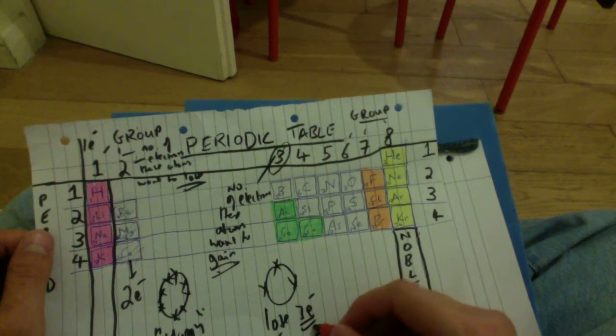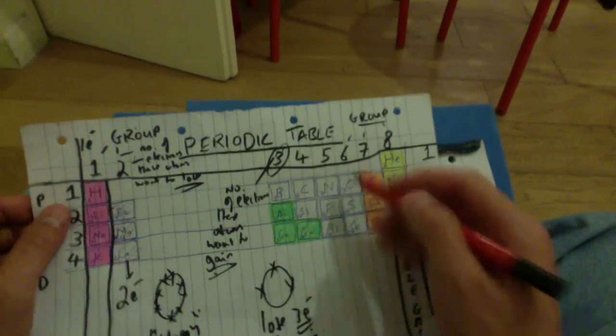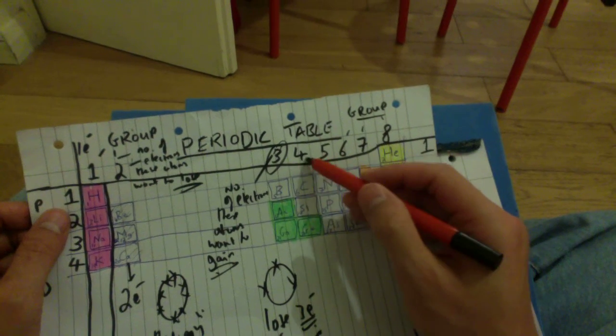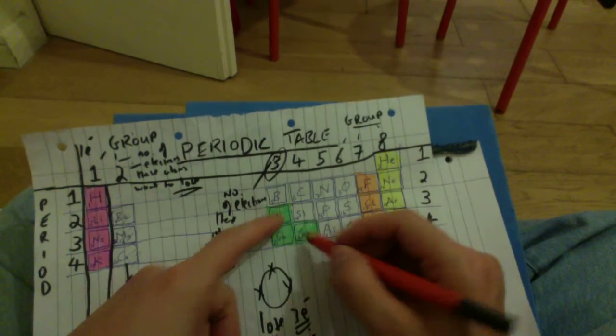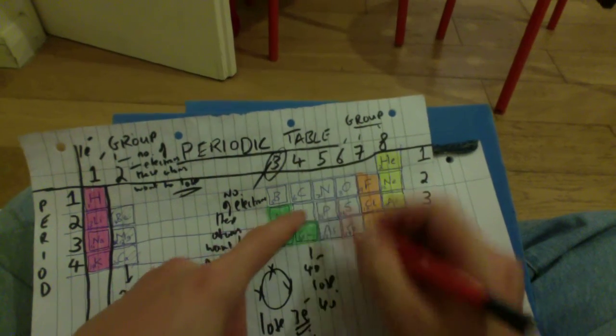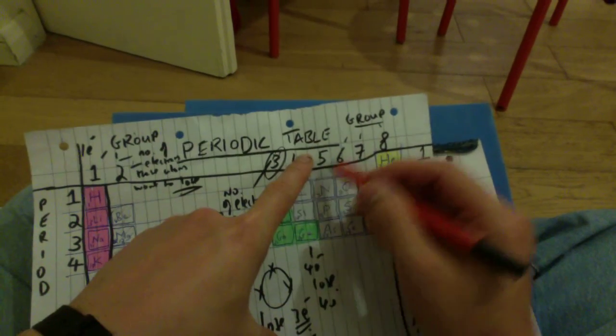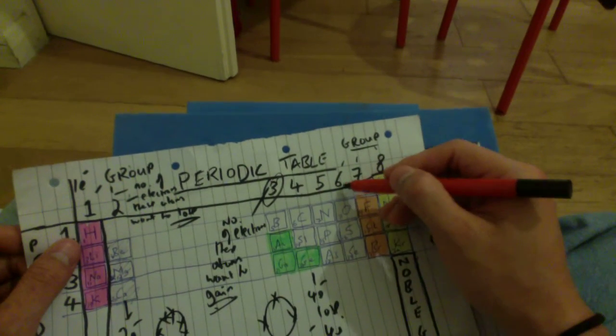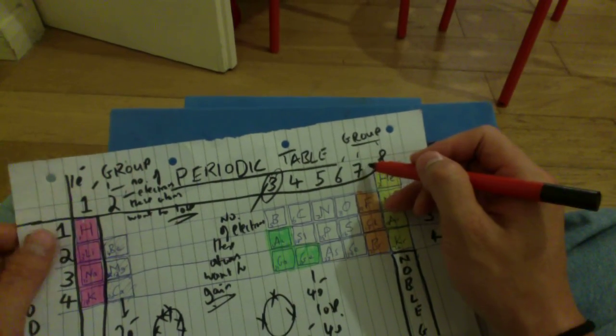I mean, it's a lot easier for it to lose 3. Okay? So you might go look at this as well. All the elements here either want to gain 4 electrons or lose 4 electrons. Same with here. They will want to gain 3 electrons. They will want to gain 2 electrons. These will only gain 1.